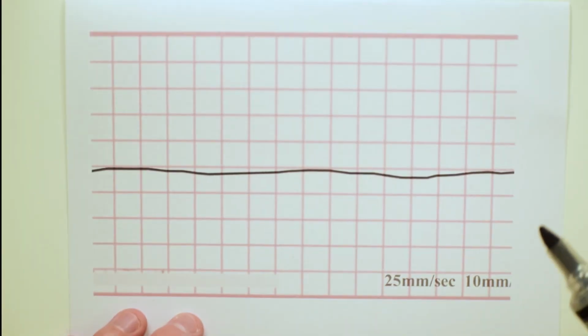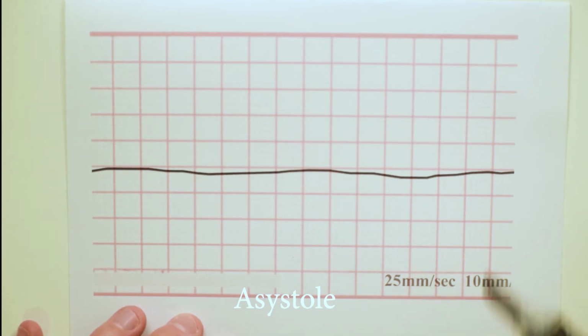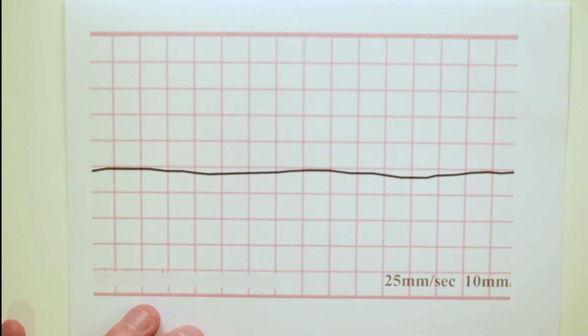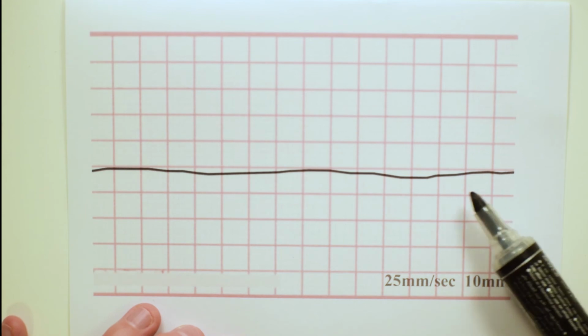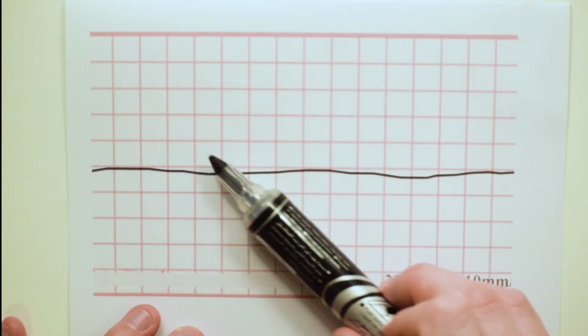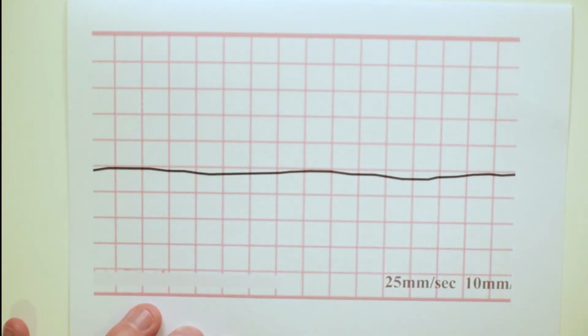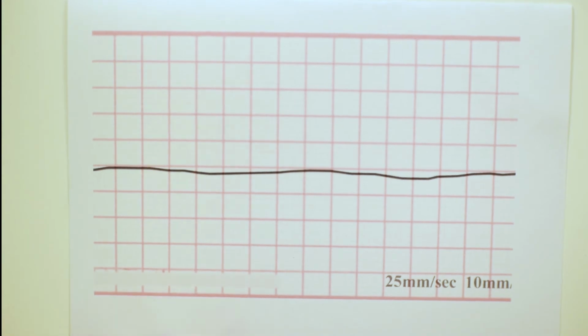So this is called asystole, and it means that the patient's heart has got no conductivity. So the heart is dead. These patients have no pulse, they are not breathing, and their heart is completely dead because there is absolutely nothing. But notice, it's important that it's not perfectly flat. If you have a perfectly flat line, your monitor is probably not plugged in.